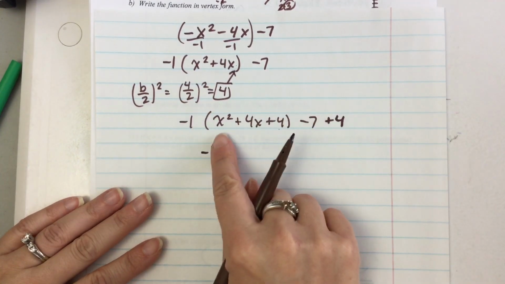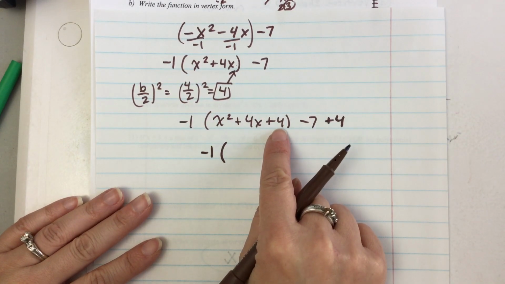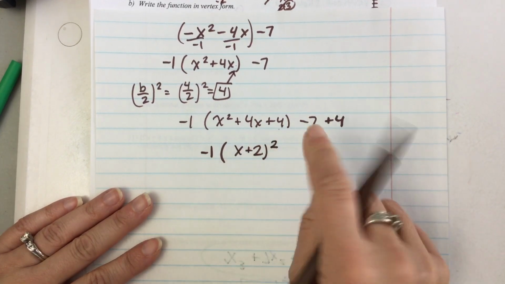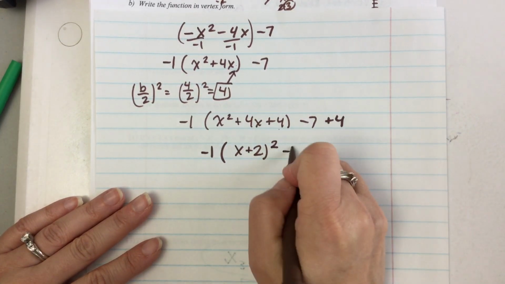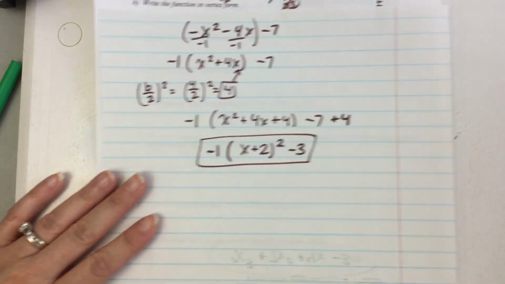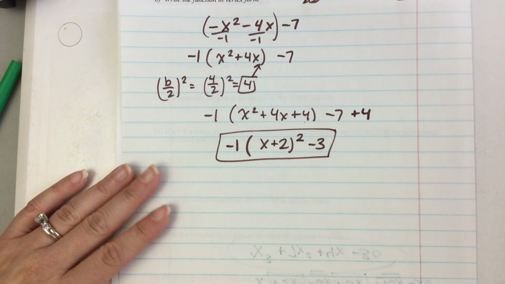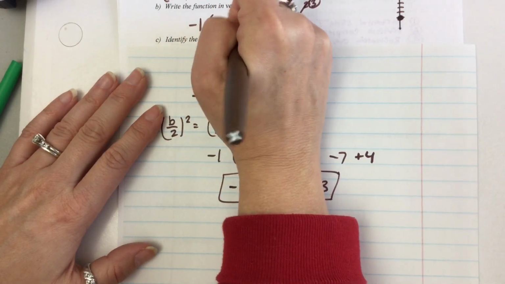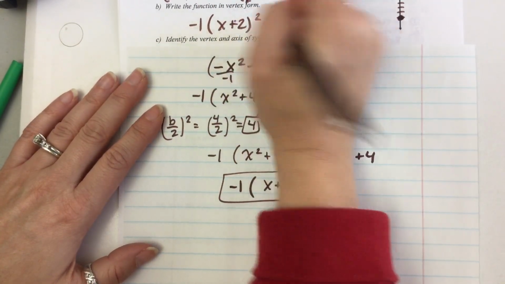Negative 1, I can factor this. Two numbers that multiply to 4 and add to 4 are 2 and 2. So it's x plus 2 squared. Negative 7 plus 4 is negative 3. That is called the vertex or the standard form. So I'm going to go ahead and write this because I guarantee you we are going to have to refer to it quite a bit as we are coming up.